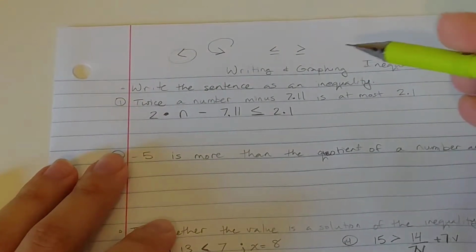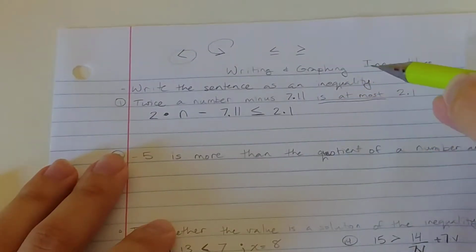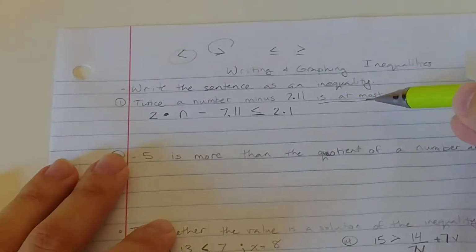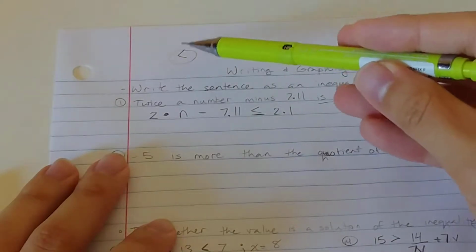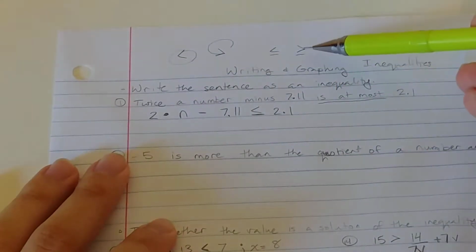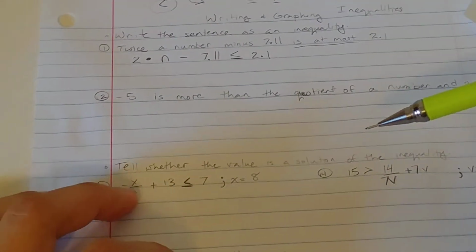There are different words here that you'll see. It'll be in the book, and we'll talk about it in class. There are different words that will describe less than, greater than, less than or equal to, or greater than or equal to.